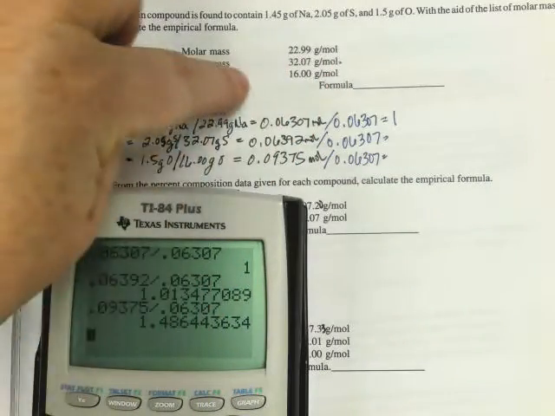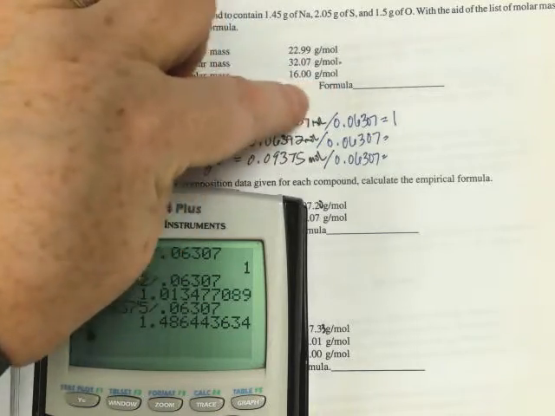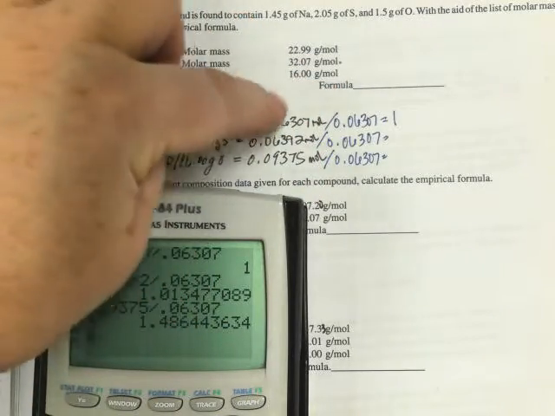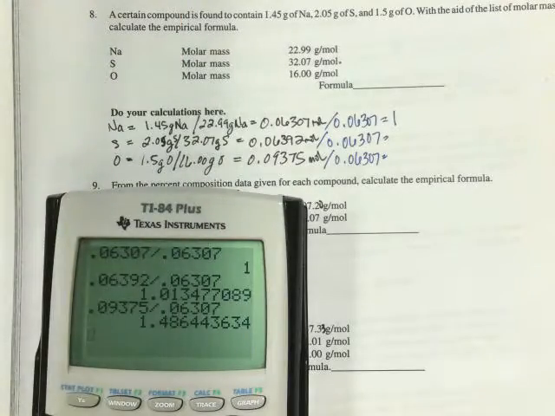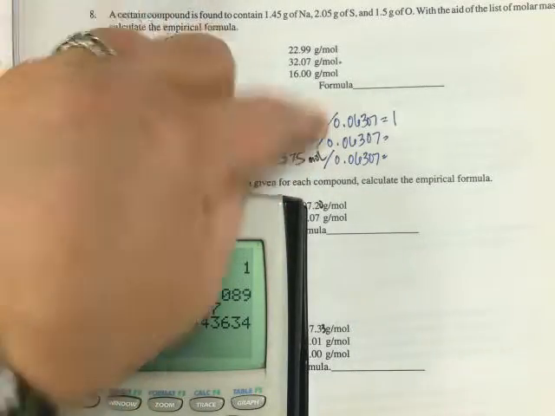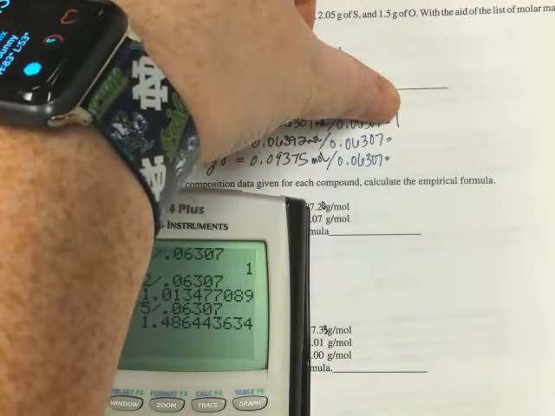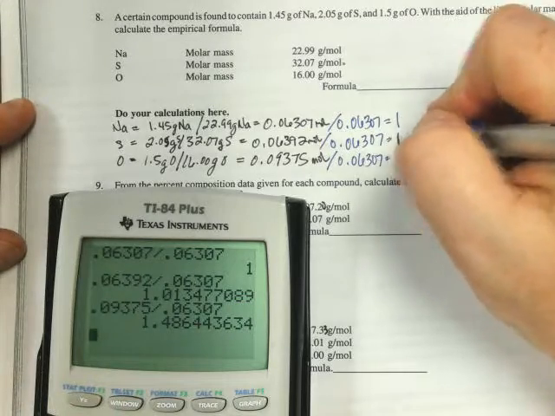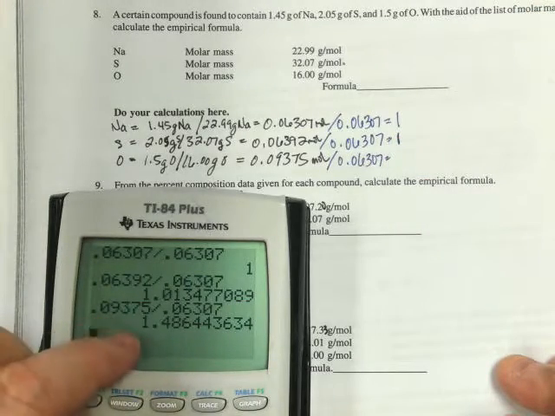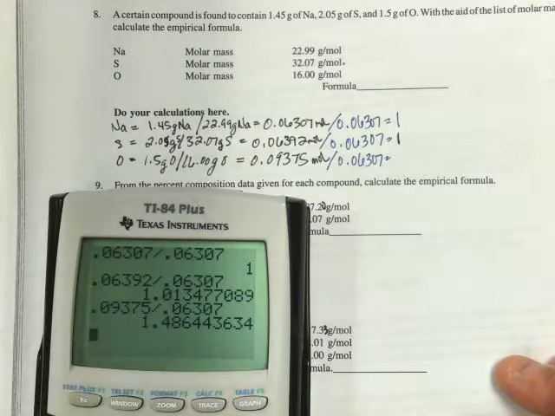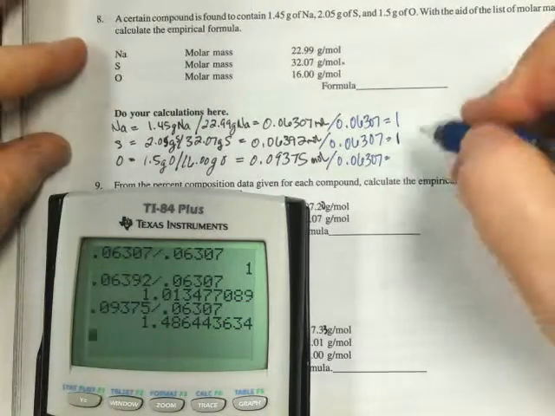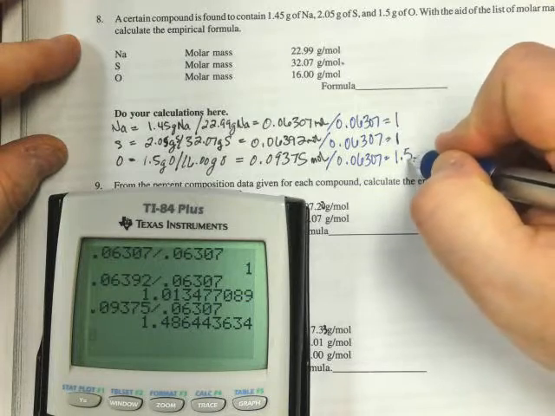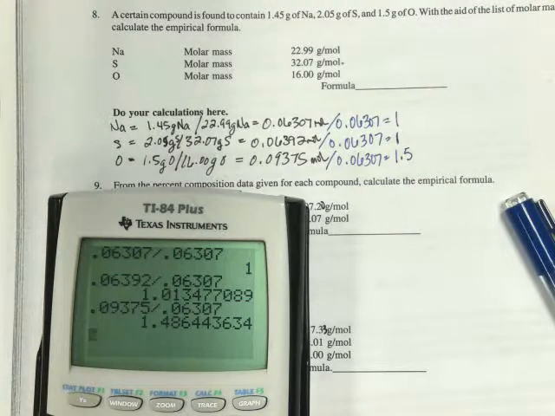Step 2 is to look at the smallest mole number and divide every single one of them by that mole number. So the first one happened to be the smallest mole number. So I went ahead and did those calculations. Obviously, we're going to get 1 if we divide by the same number. For the next one, we got 1.0134, which we can round to 1. But then on the last one, we got 1.4864. We cannot just round that up to 2. That would be 1.5. So what do we do when we have a non-whole number when we calculate by the moles?